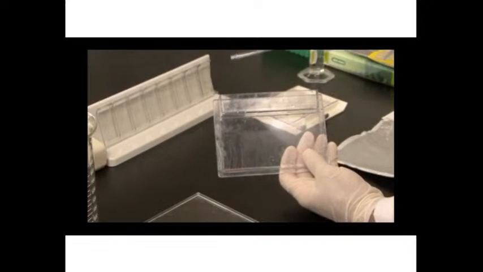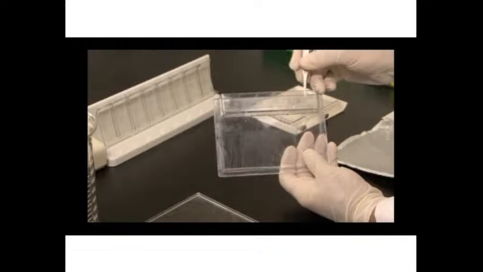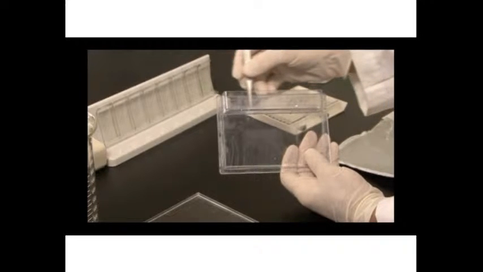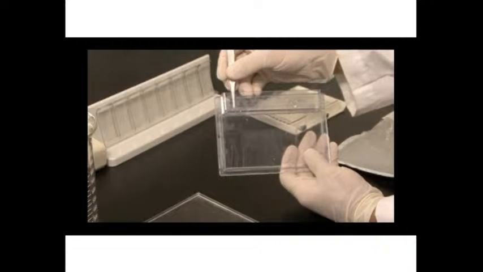Place the IPG strip gel side up. Place the plastic backing against the back of the cassette. Position the strip centered in the middle of the well with your forceps and gently push on the strip until it touches the gel. You can tell when it's touching because you'll feel a little bit of springiness, a little bit of resistance. Don't push too hard.